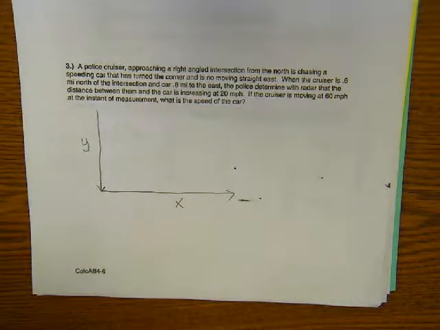Let's go through here, and it says the police cruiser is moving towards the corner. Since it's moving towards the corner, I'm going to think about its rate being positive.